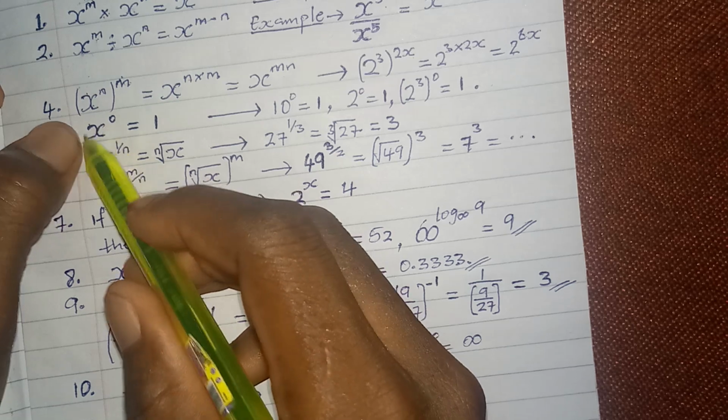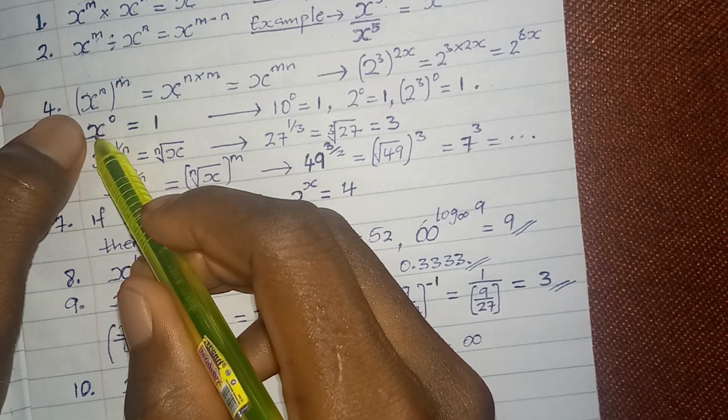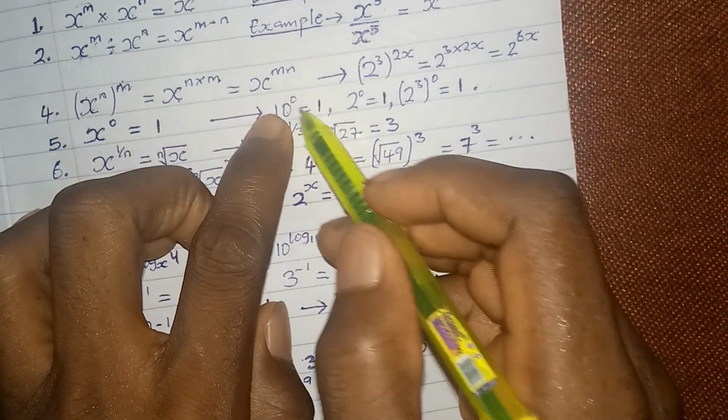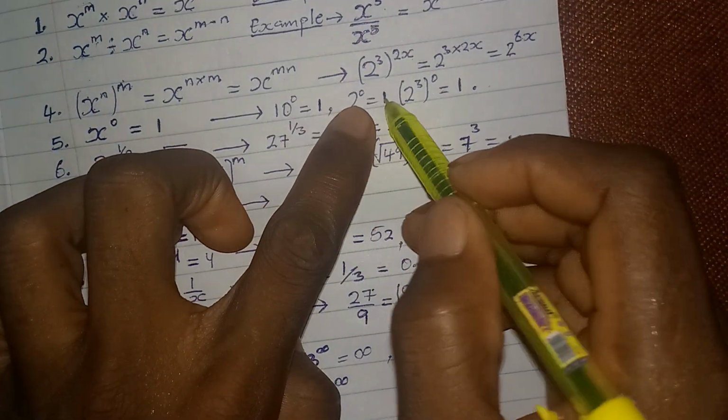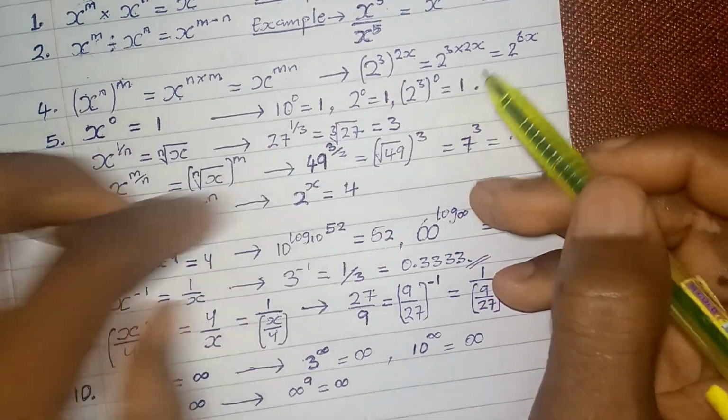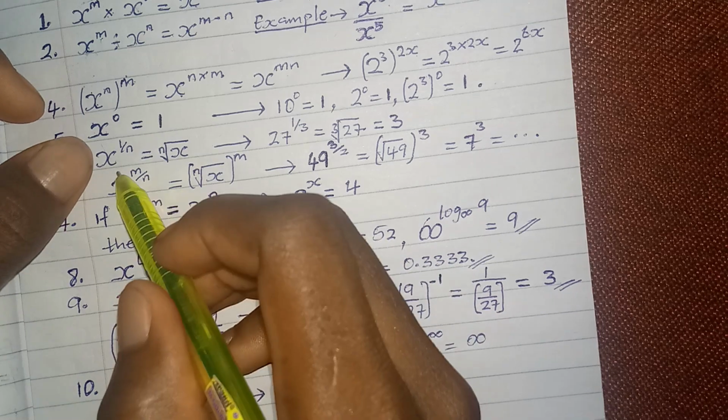So the fifth rule here: anything raised to the power 0 is equal to 1. Let's represent the thing as x. Any term in mathematics, let's say 10, for instance, 10 raised to the power 0 equals 1. 2 raised to the power 0 equals 1. 2 raised to the power 3, everything in bracket raised to the power 0, is equal to 1. So anything in math raised to the power 0 is equal to 1.